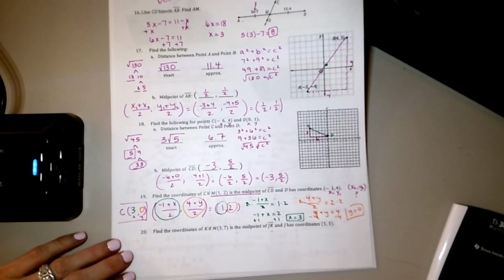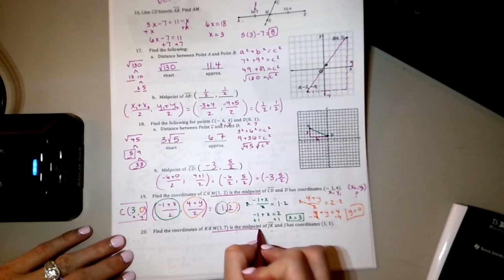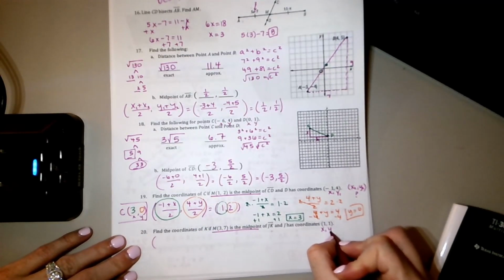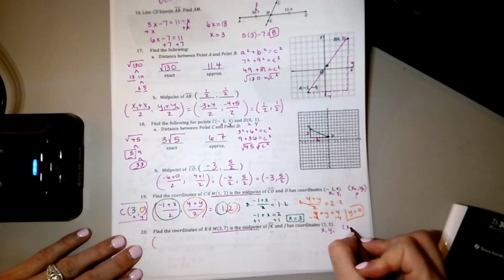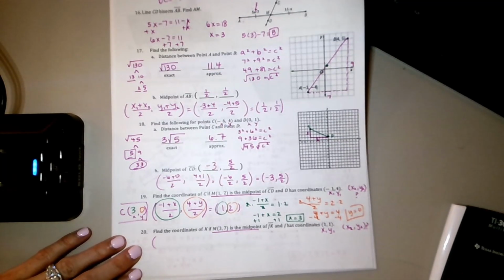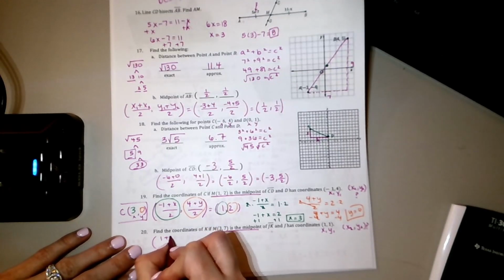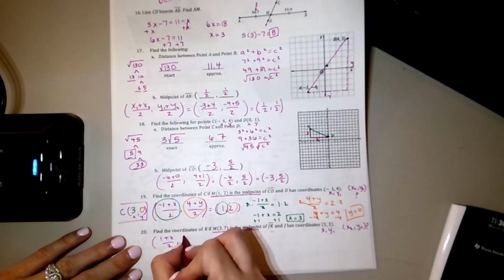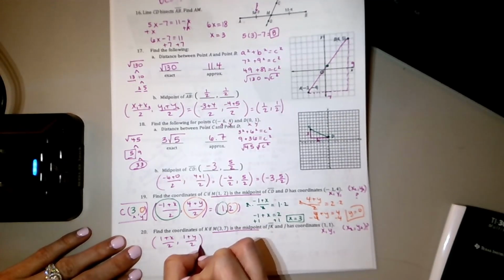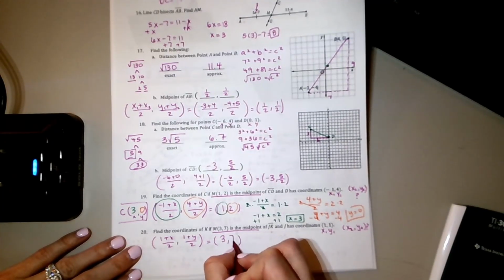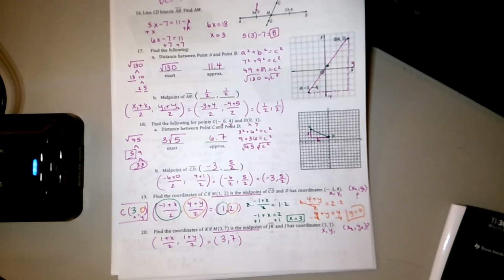The next one is very similar. They give you the midpoint. They give you one of the endpoints. That's your x1, y1. We don't know the other endpoint. That's your x2, y2. So I'm going to add up my x's, 1 and the other x divided by 2. I'll add up my y's, 1 and the other y divided by 2. That should give me my midpoint, which they told us is 3, 7.